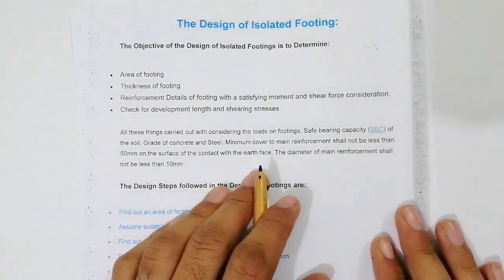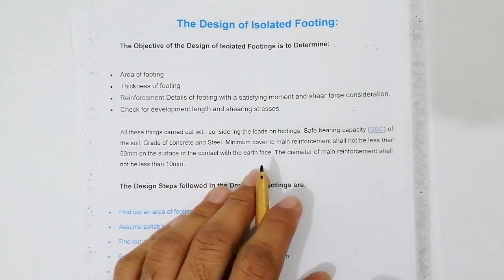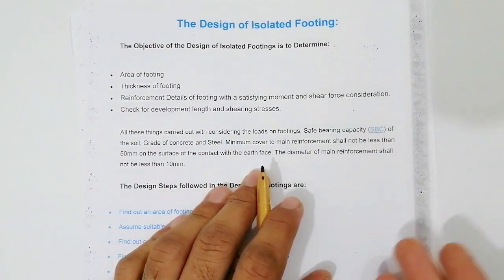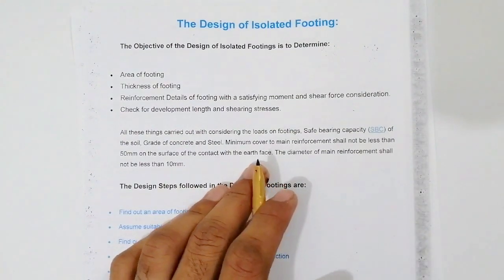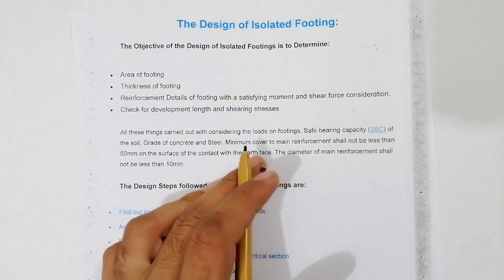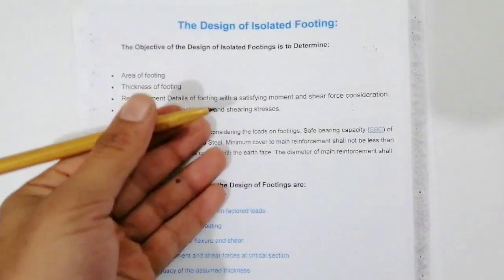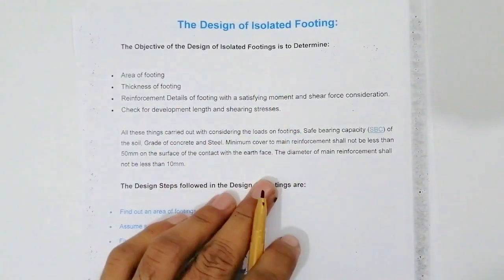isolated footing. As you know, guys, isolated footing is a very important footing in civil engineering, and it is an economical footing for building construction. So you should know about isolated footing and the guidelines for its design.